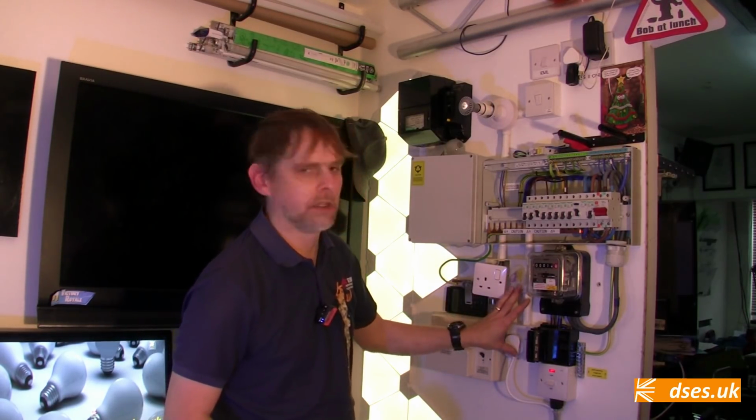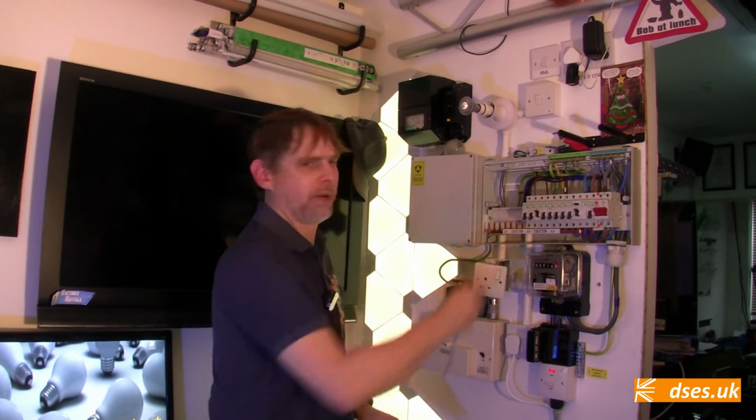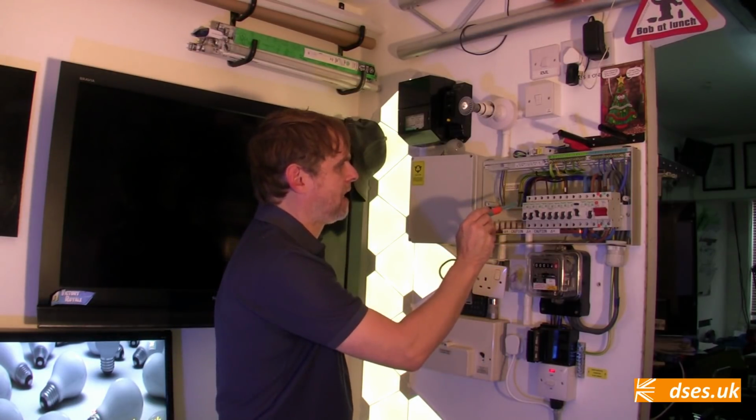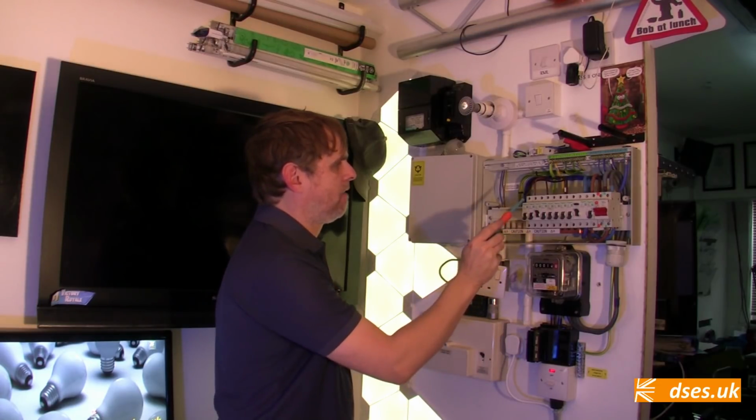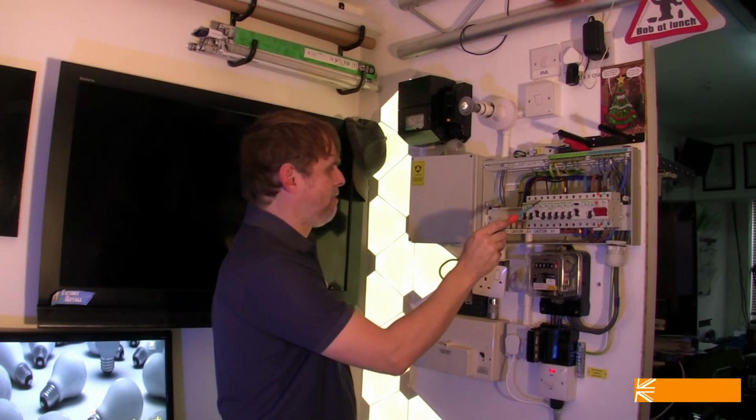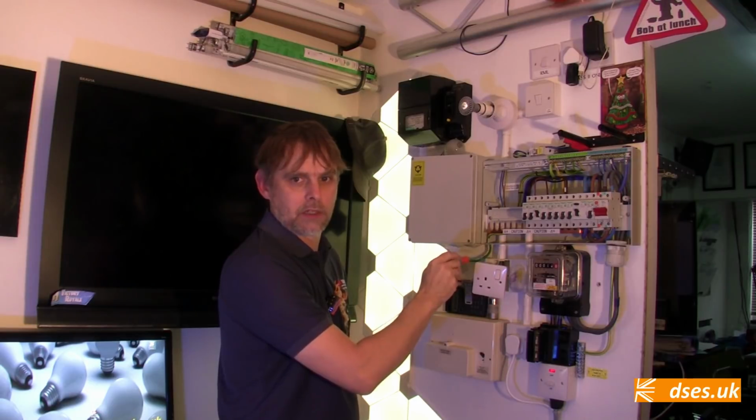A quick look at what I've got going on here then. We can ignore these 2 socket circuits which form a ring, because that's nothing to do with today's shenanigans. Instead, we only need to concentrate on 2 circuits. This one here, which is a lighting circuit, as we've seen, powering this button here, and we have a socket circuit, which is a radial that serves just this outlet here.